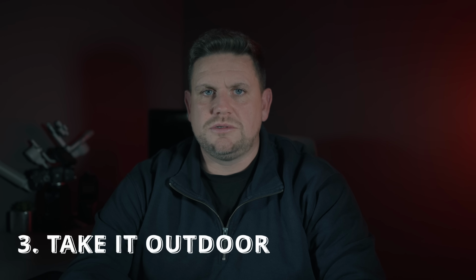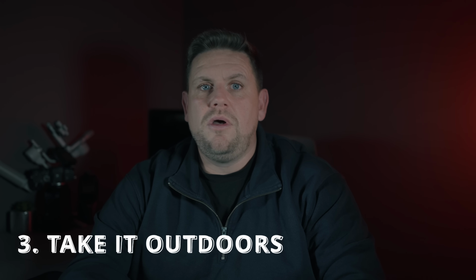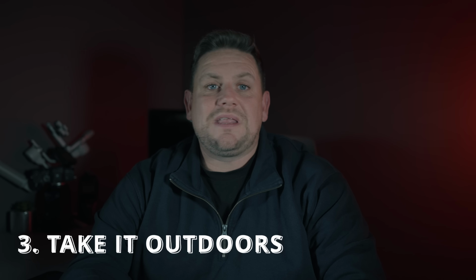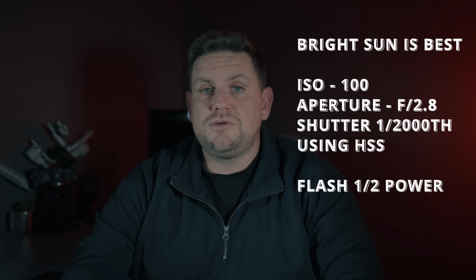And finally, for scenario 3, we're taking it outdoors. Use the same willing model from your indoor shots. Take them outside and practice using your flash to fill in any harsh shadows on their face and to get yourself a nice, clean and balanced image. It's best to try and do this in bright sunlight if at all possible.